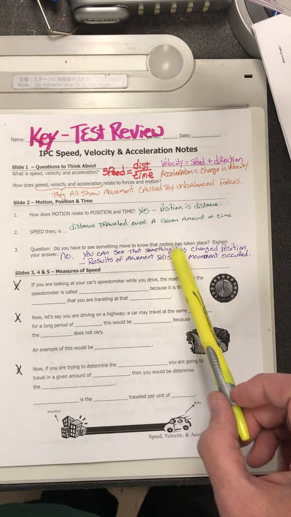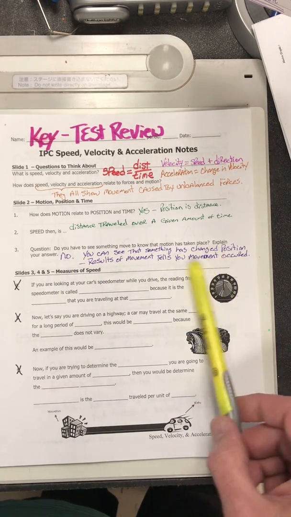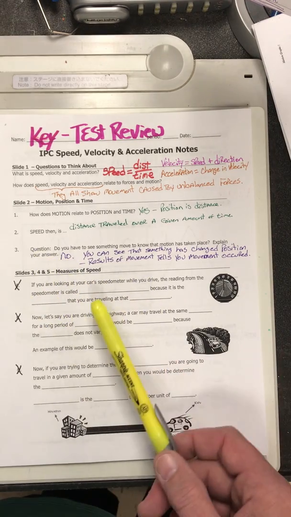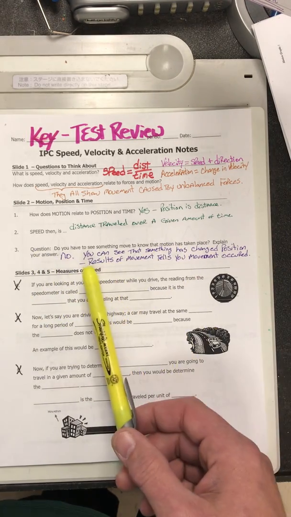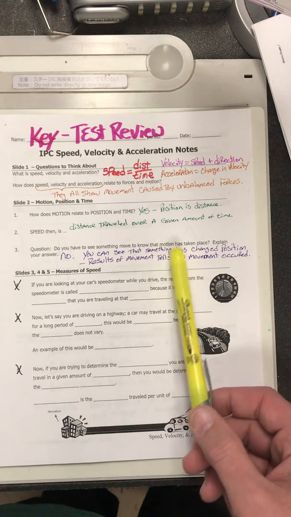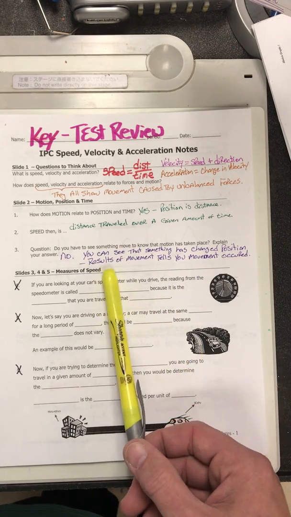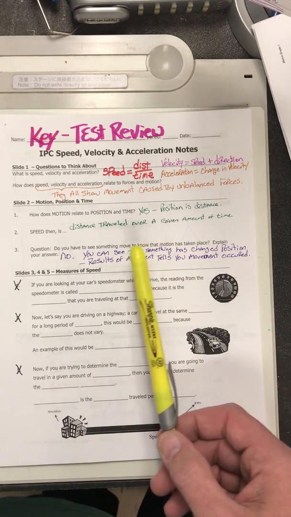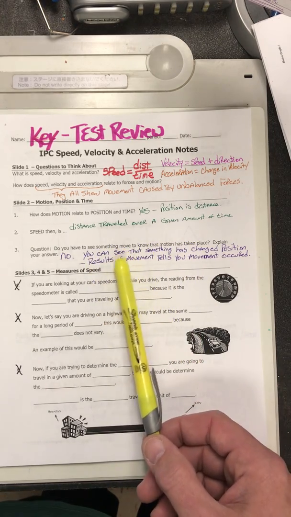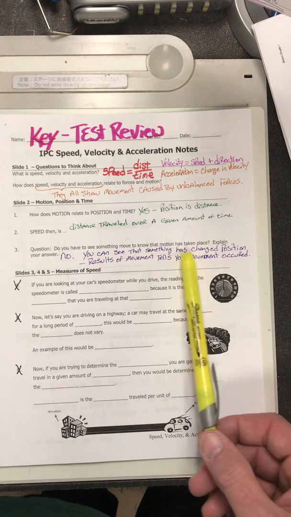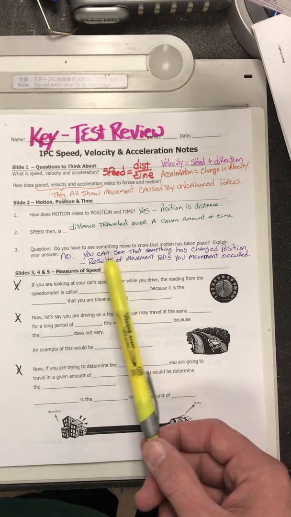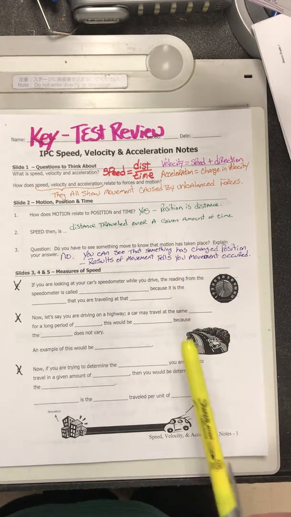Do you have to see something move to know that motion takes place? You really don't. Sit at your desk, shut your eyes. I can move something on your desk. You open your eyes back up and see that that object has moved, and then you know it's had motion. So you can see that something has changed position. It's a result of the movement that tells you movement occurred.